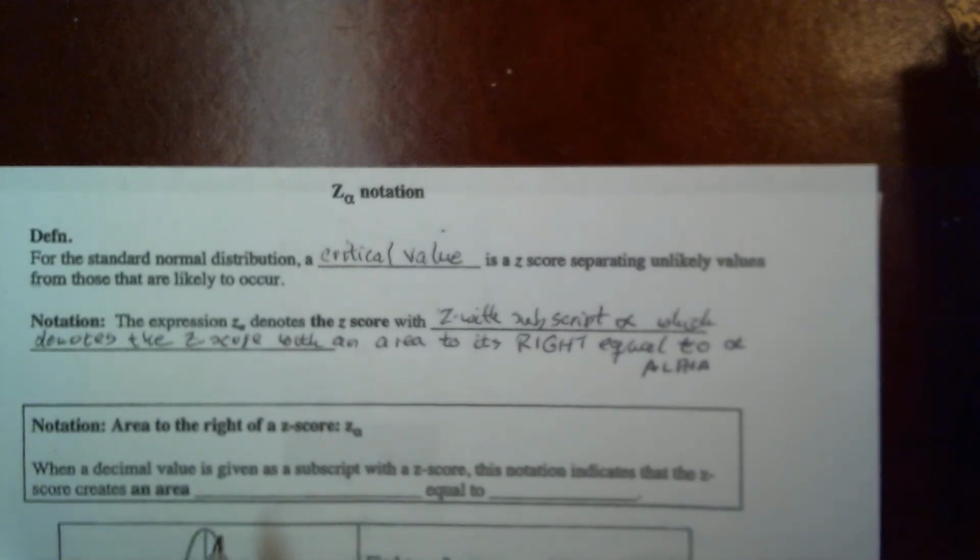So when a decimal value is given as a subscript with a z-score, this notation indicates that the z-score creates an area to its right equal to the subscript.